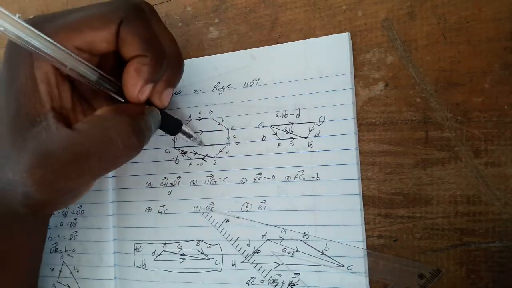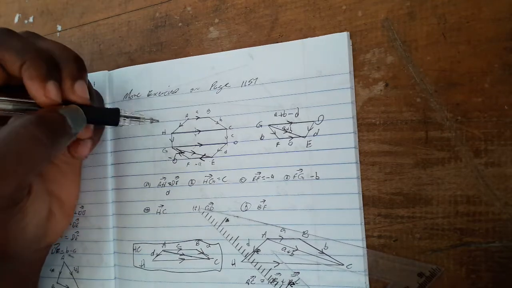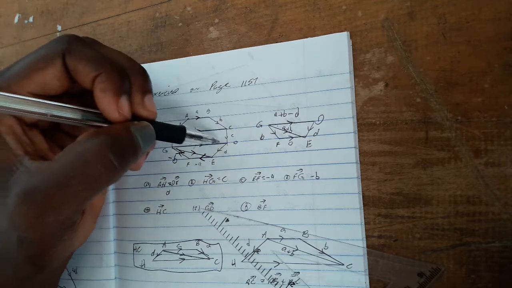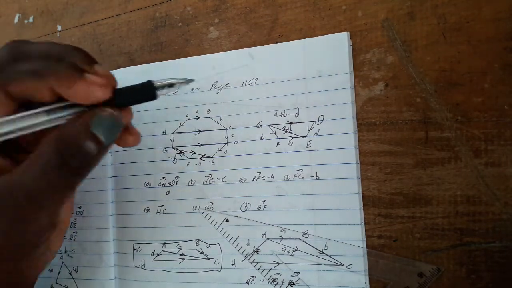How do I know that? Without any calculation, these two are parallel. You asked for HC, they asked for GD, and they look parallel. They are parallel, so they'll be equal vectors.